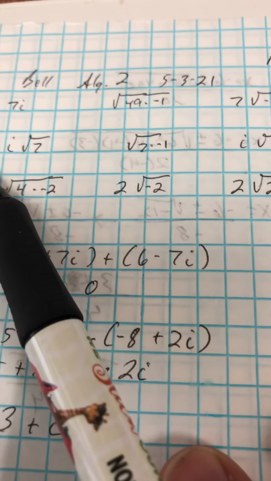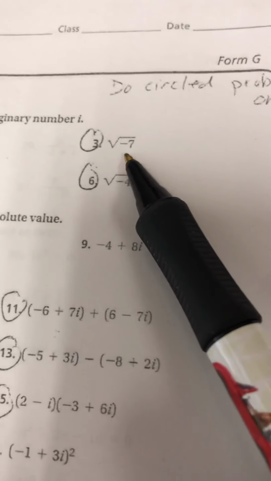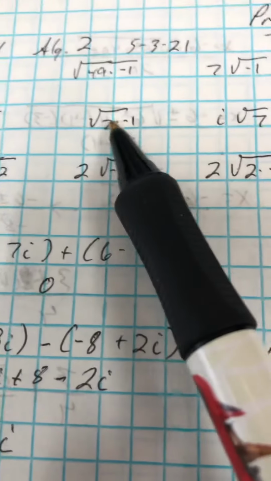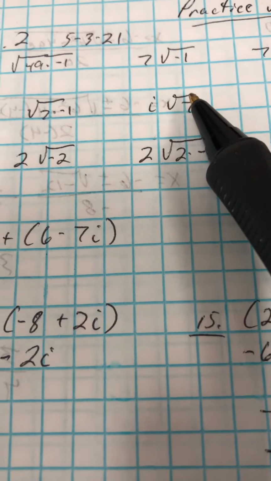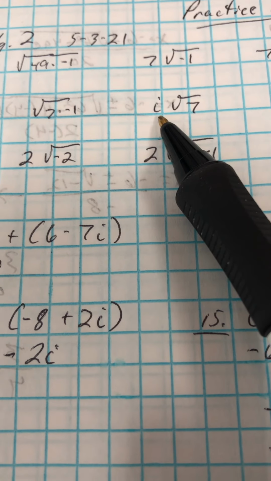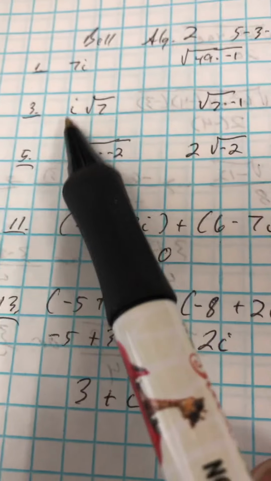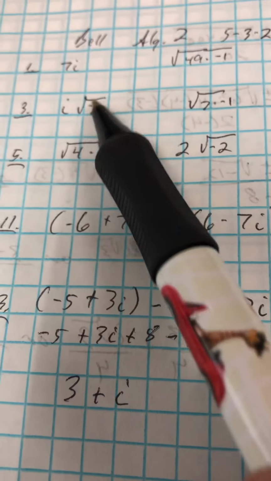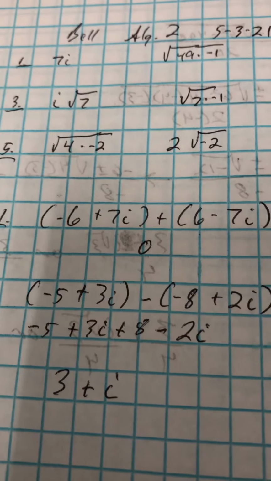Number 3, and you can pause this as I'm just ripping right through this, because I have some other things I've got to get to. For number 3, we have the square root of negative 7. I could break that up into 7 times negative 1 under the square root bracket. The square root of negative 1 is i, and I still have the square root of 7, not a perfect square, so it just stays i square root of 7. Or you could write the square root of 7 and then the i, but not underneath the square root bracket.